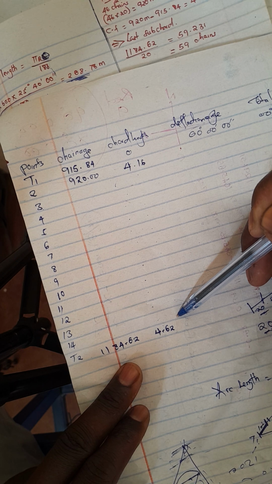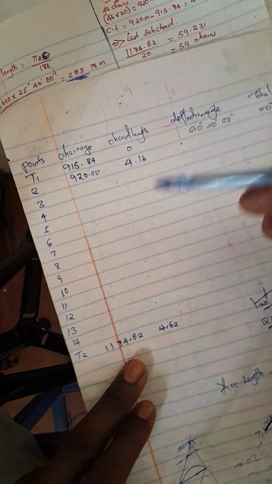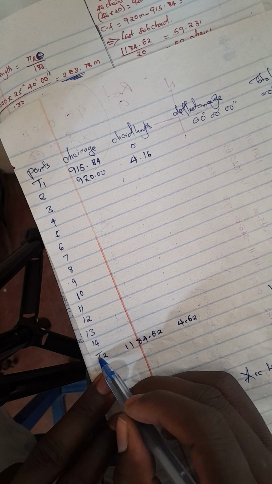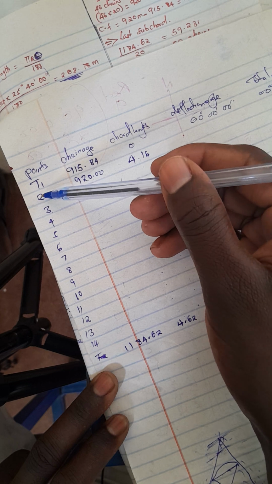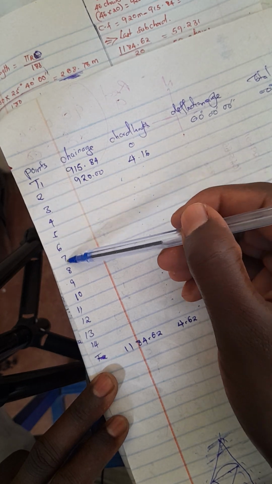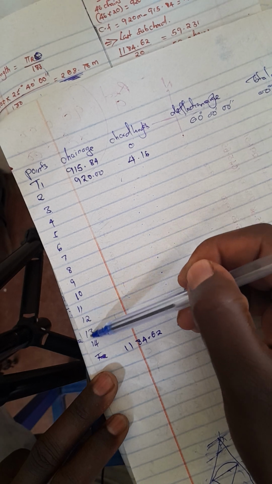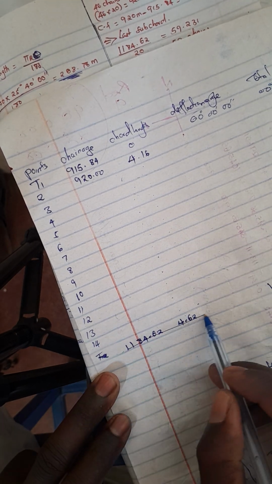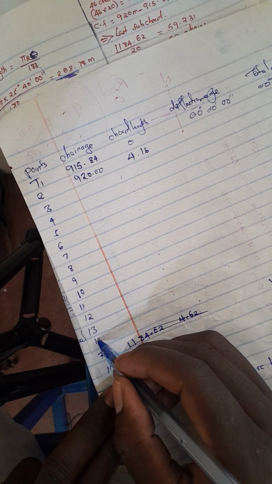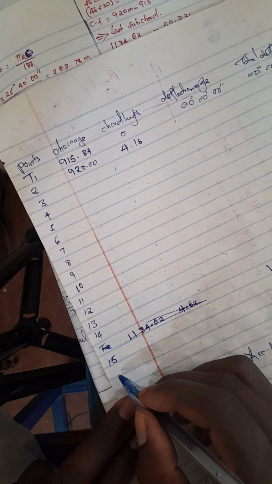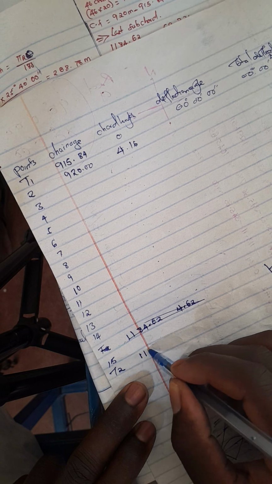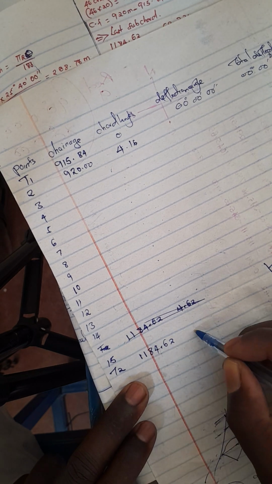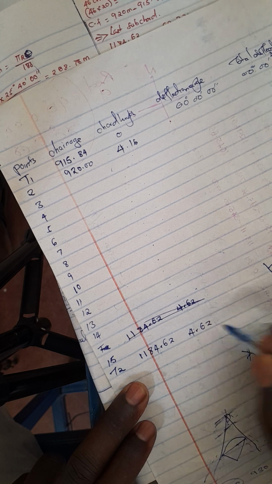So now here you have to cross this one. It should be 13, 14, 15. Then we have T2, which is the chainage of T2, 0.62, and here we have the chord length 4.62.